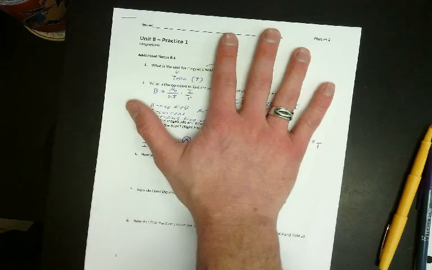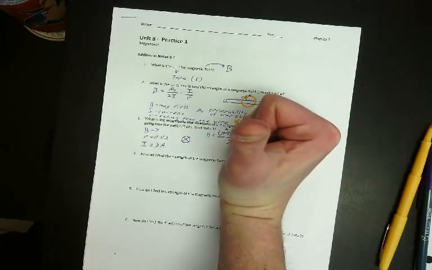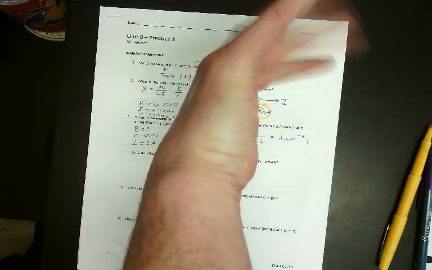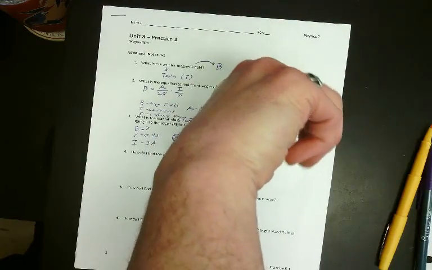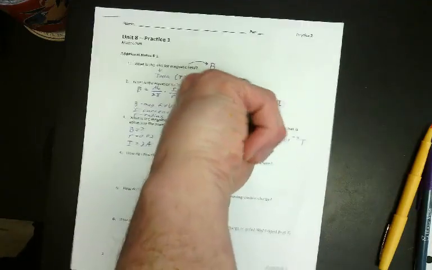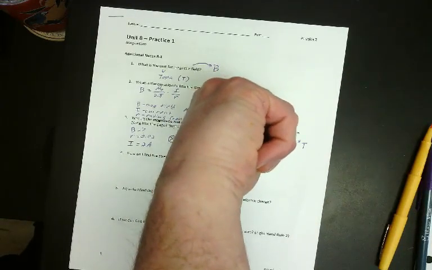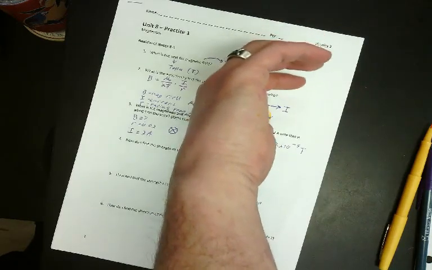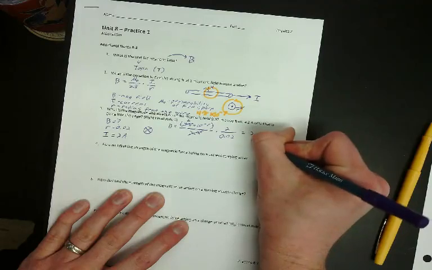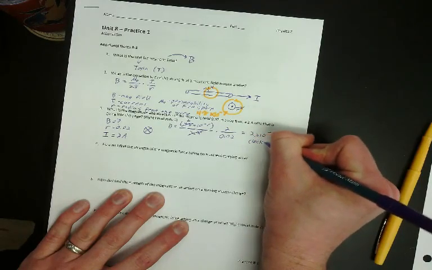All right, here's how the right-hand rule works. Ready? You take your thumb, and you stick your thumb in the direction of the current. So the current is coming into the page. So I stick my thumb into the page. Bam. Then I take my fingers, and I wrap my fingers around my thumb, something kind of like this. Okay? The direction of the field is the direction of my fingers. My fingers are going clockwise around the wire. So the direction is clockwise.